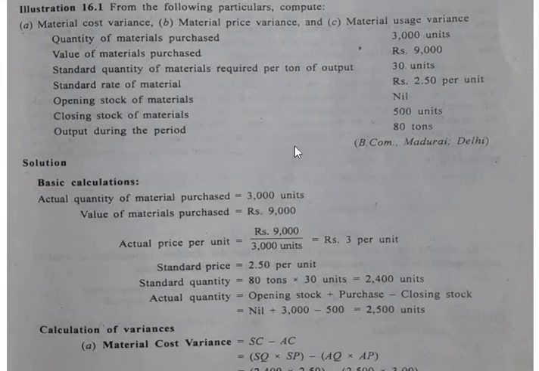So we have to find out the standard quantity for actual output. The standard quantity for actual output will be 80 tons into 30 units. So the actual output is 80 tons and per ton the standard quantity is 30 units. So 80 tons into 30 units will be 2,400 units. So the standard quantity for actual output will be 2,400 units.